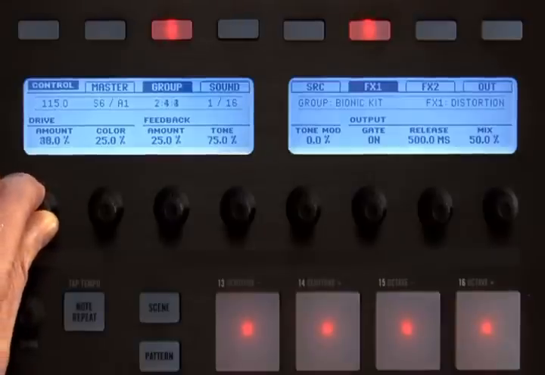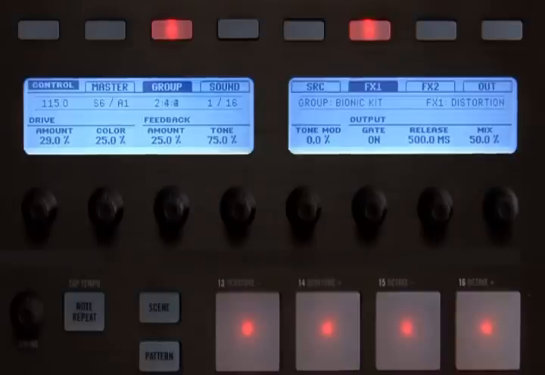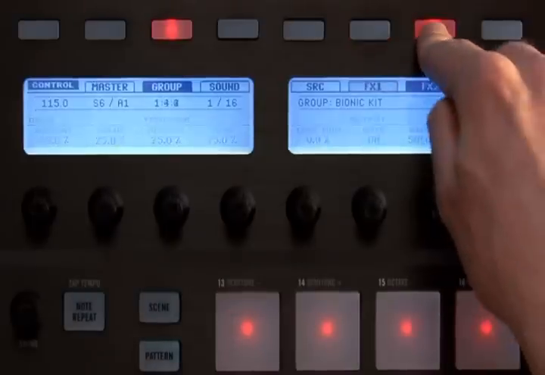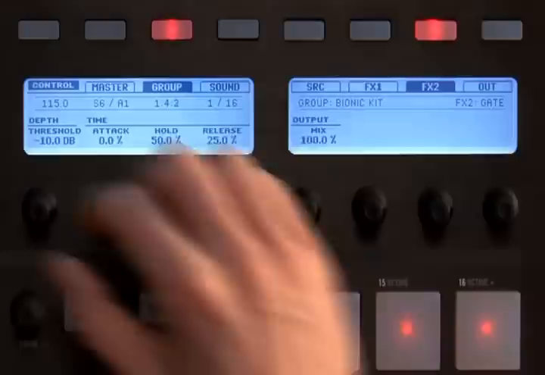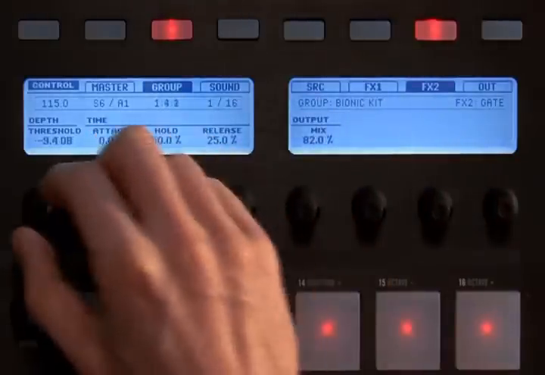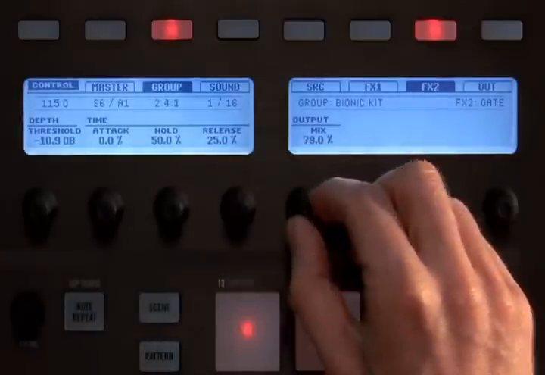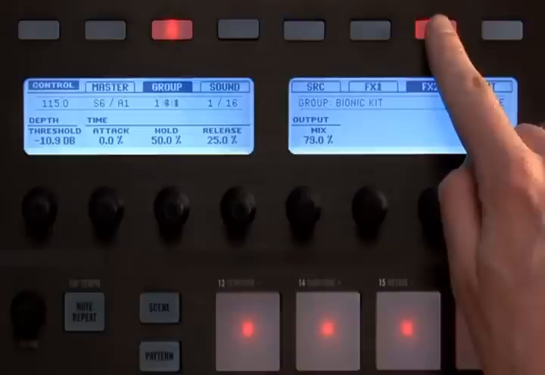Let's repeat the process to put a second effect on the group. I'll first select the second effect slot, FX2, and again, I'll press Shift plus Browse. Here I've added a gate. Note that at any time you can mute an effect by pressing Shift plus the effect slot.